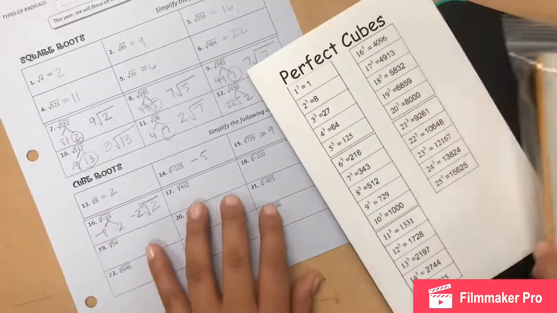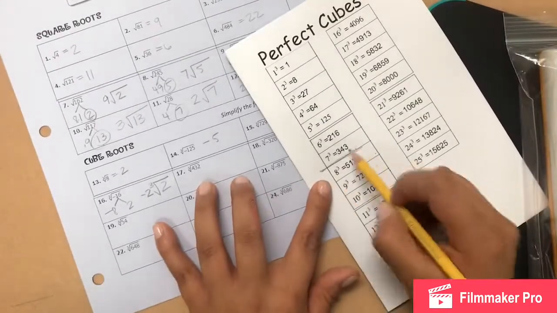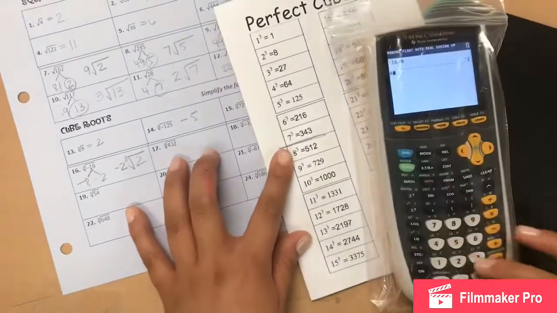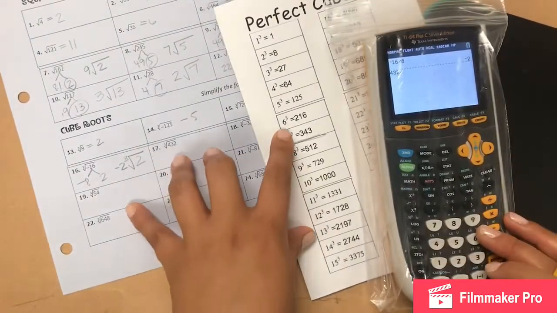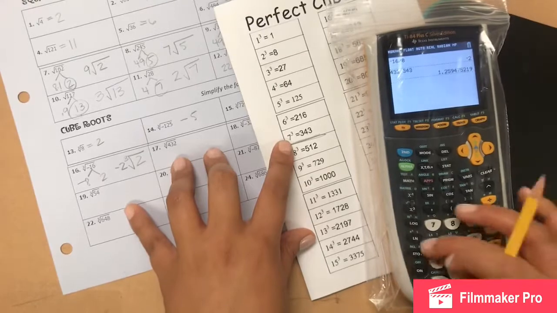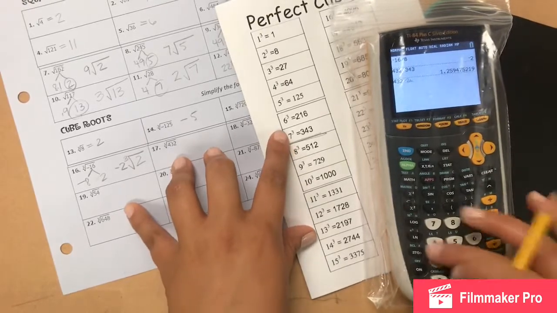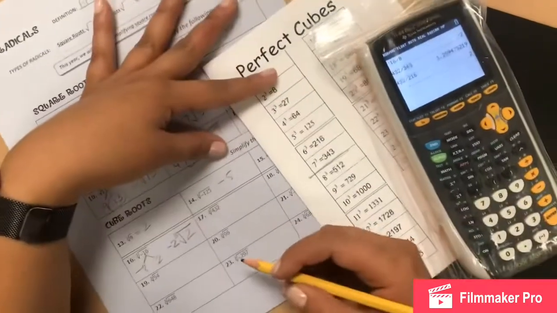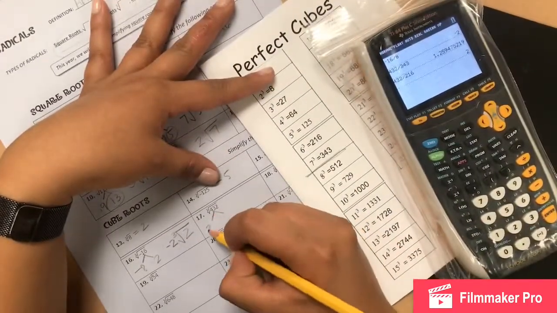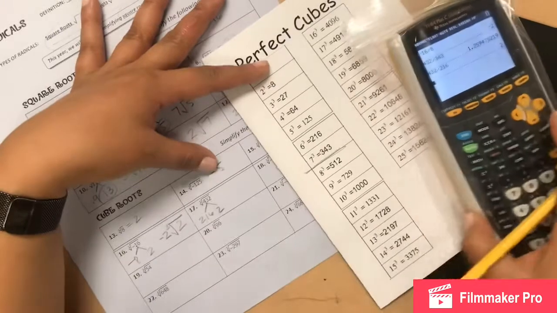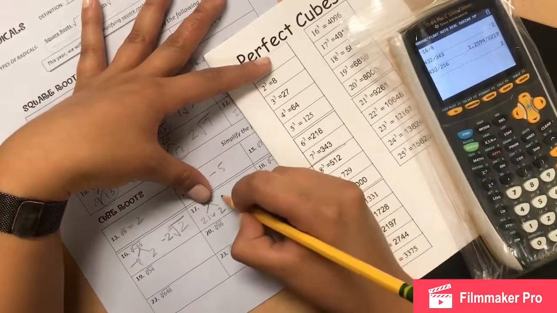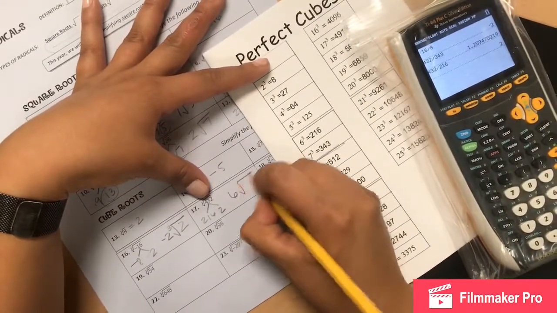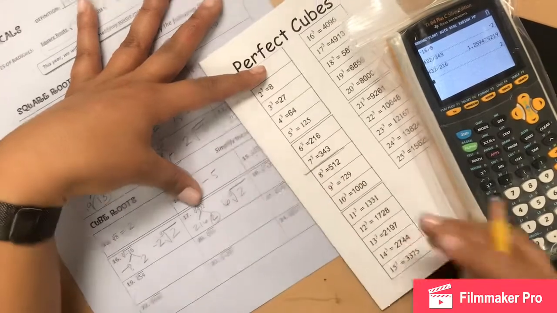So if I look at 432, 432 can go here. 432 divided by 343 doesn't work. 432 divided by 216 does work. There we go. So it can be broken up into 216 and 2. The cube root of 216 is 6, and the cube root of 2 is left inside.